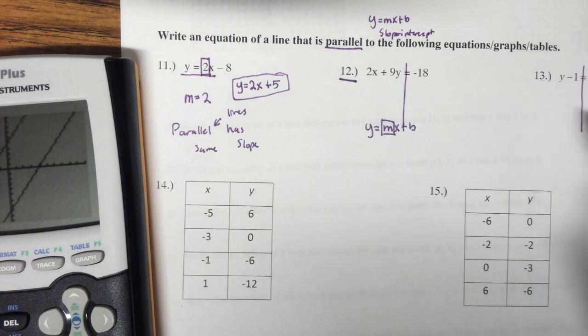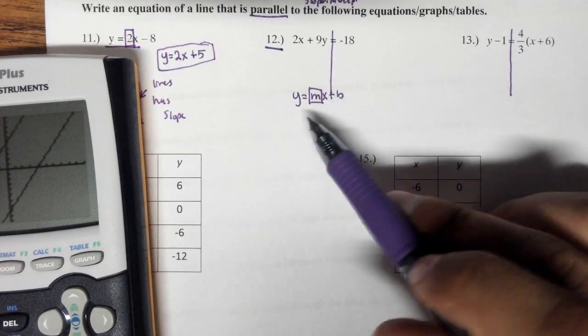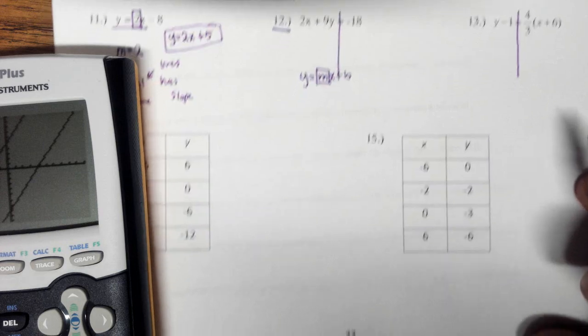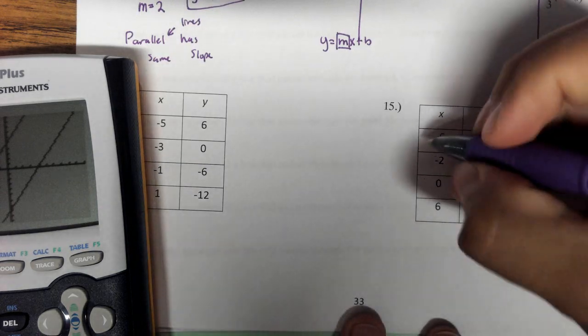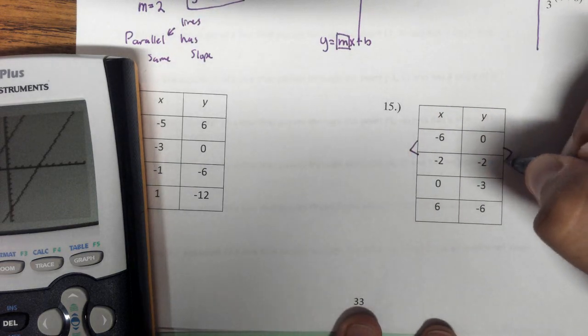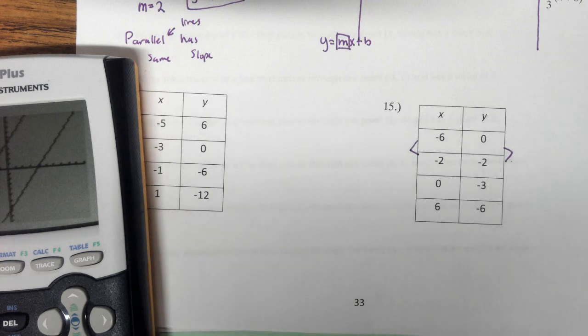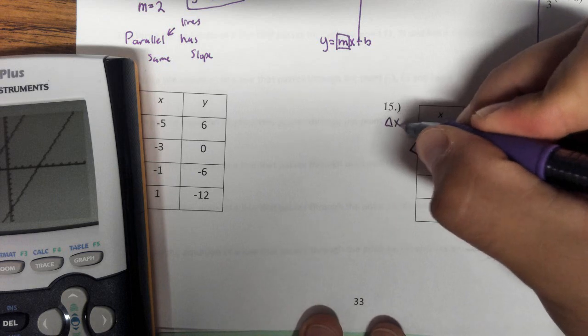And of course, you would do the same with these after you solve them and put them into y equals mx plus b. All right, I'll show you guys real quick with the table. With the table, it's a little bit different. I would have to first go in and figure out what is my rate of change. So I would have to find delta x and delta y.